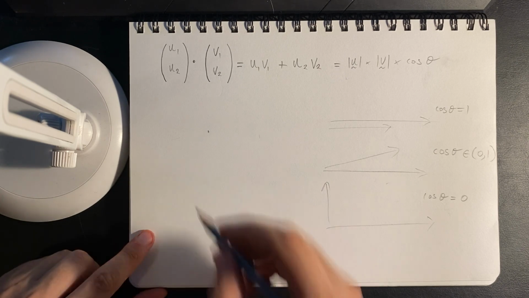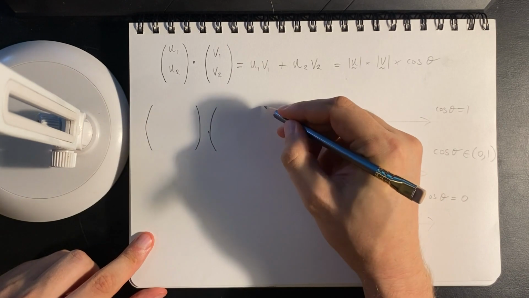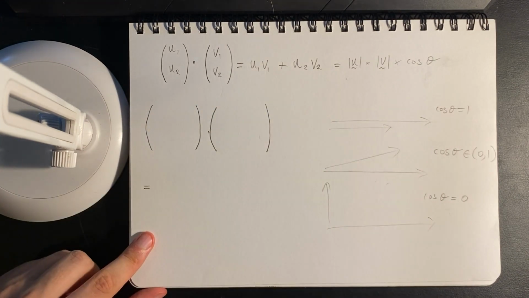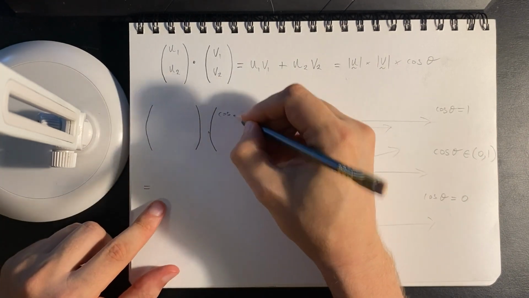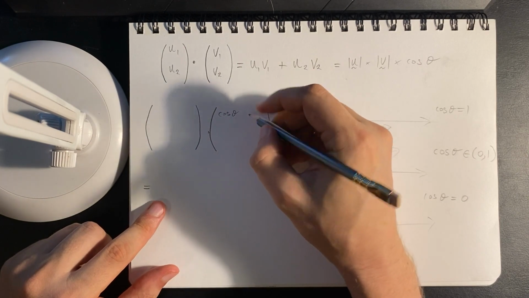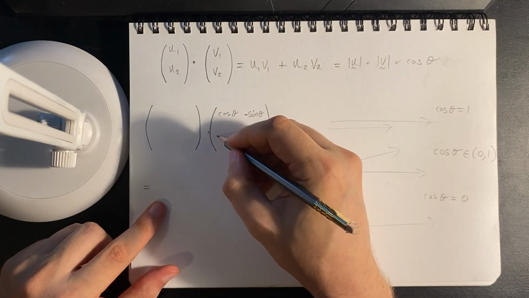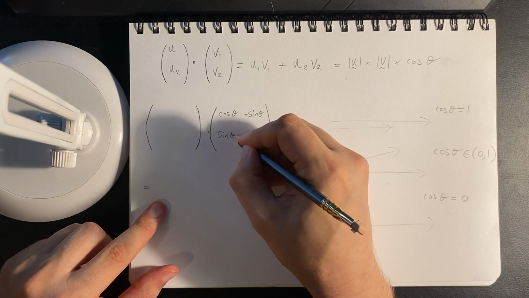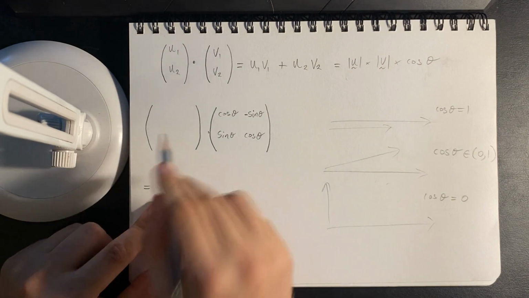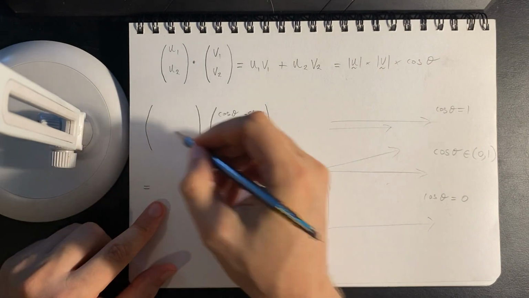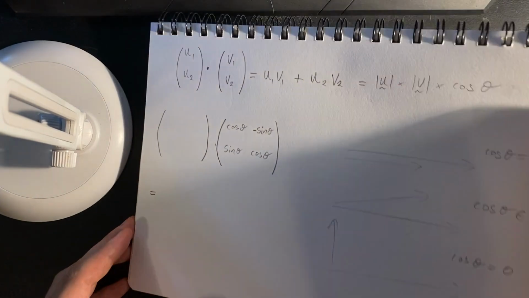Anyway, if we were to look at that rotation matrix again, I want to prove or show that its columns are orthonormal. So if I take, what did I have? Cos theta, something like that. And then I'll multiply that with its transpose. And let me explain why I want to multiply with its transpose.